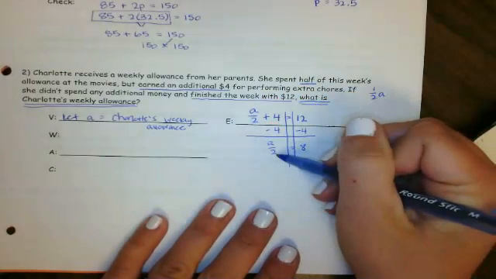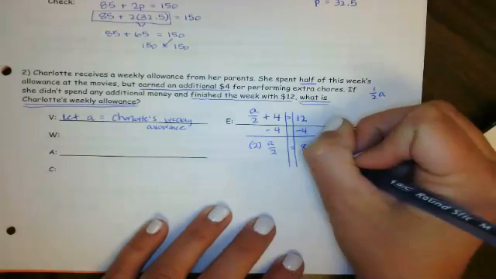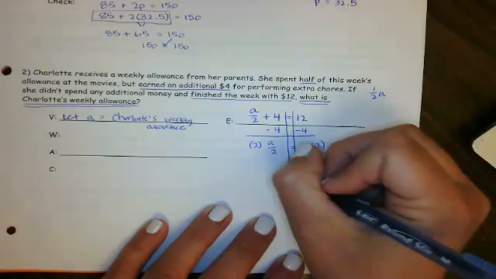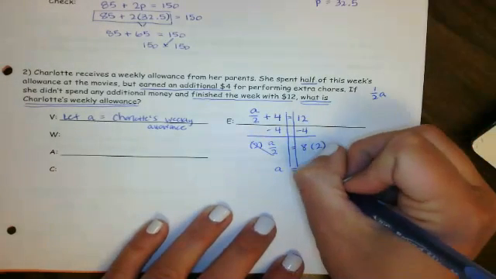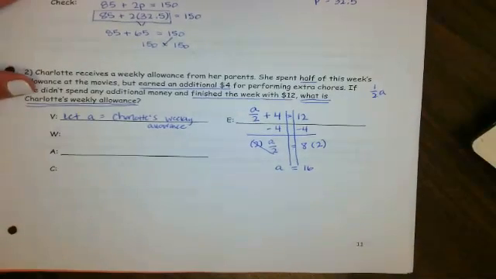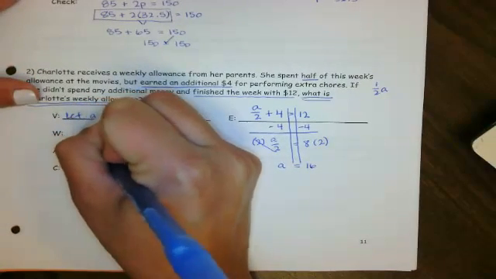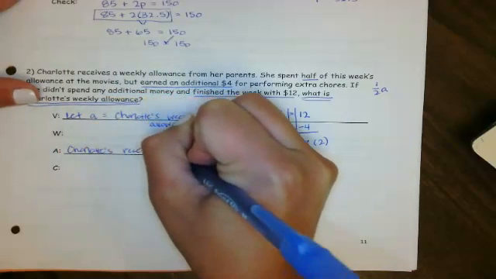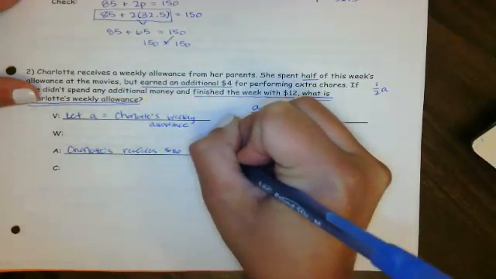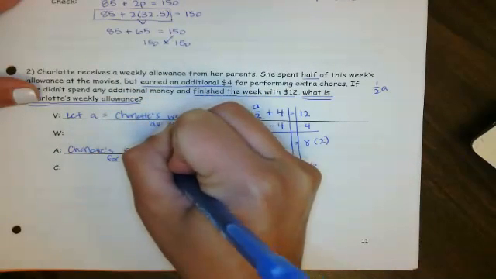Then because the A is being divided by 2, we're going to do the opposite, which is to multiply both sides by 2. The 2's are going to go to 1A, which is what we want, and then we get A equals 16. So then our answer is Charlotte receives $16 each week for her allowance.